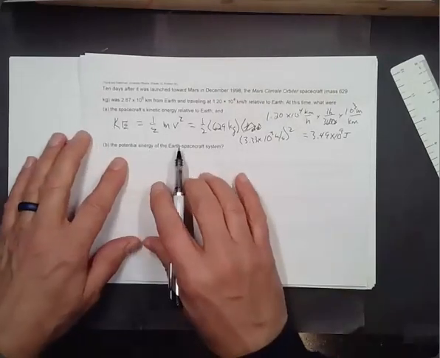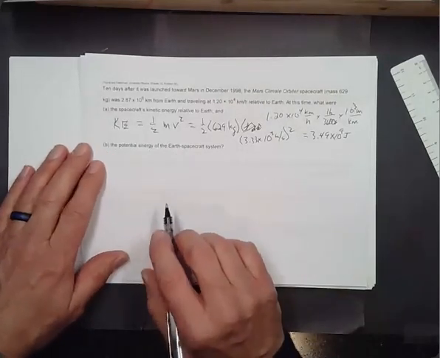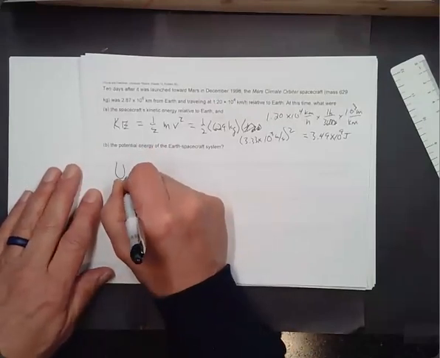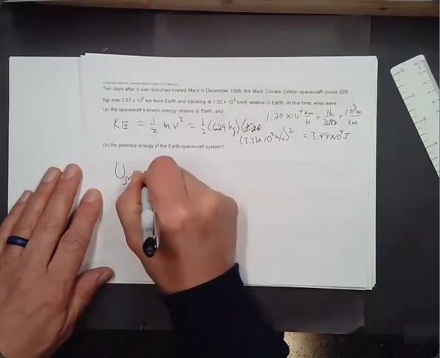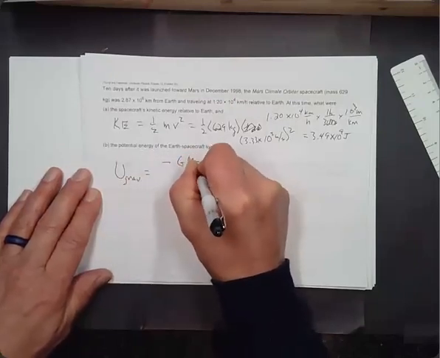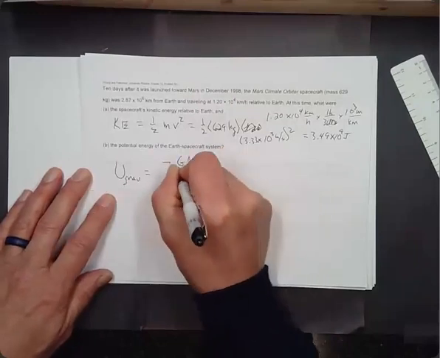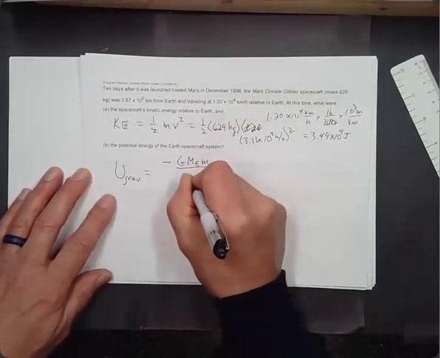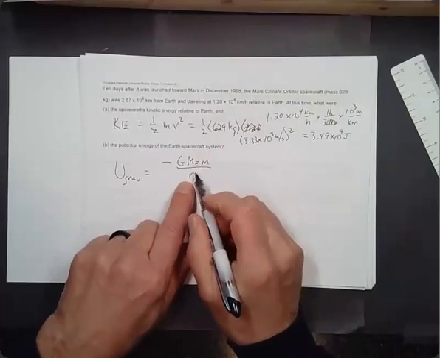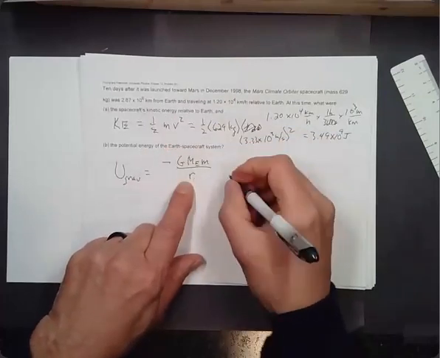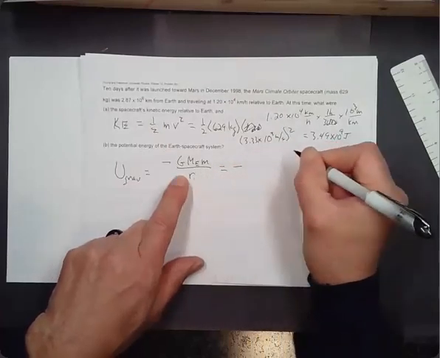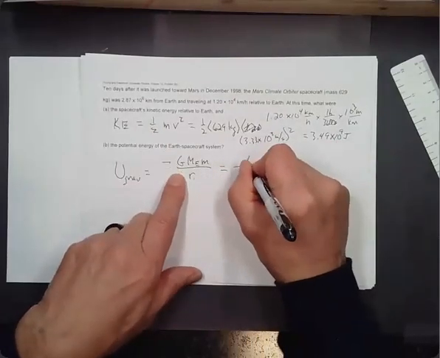Okay, we can calculate the potential energy of this Earth spacecraft system, and that will be U grav at that point is minus G times the mass of the Earth times the mass of the spacecraft divided by the distance it is from the center of the Earth. So we just take this and convert it to meters.